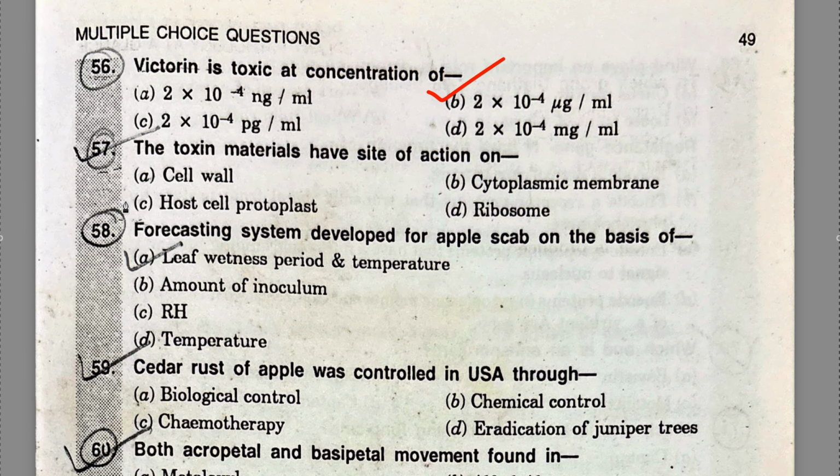Answer is protoplast. This is one thing that you should remember about toxins, which makes them differ from enzymes: enzymes disintegrate the cell's structural integrity, whereas toxins do not interfere with the structural part, they interfere with the host cell protoplasm, the protoplast.